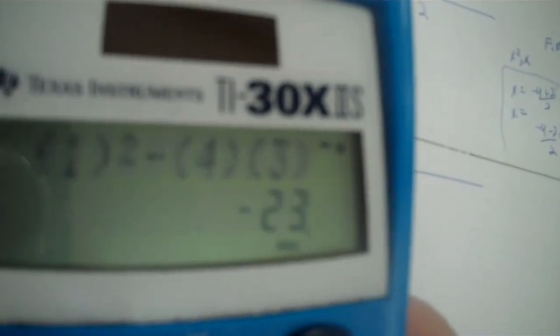So here's my abc. Opposite of positive 1 is negative 1. b squared is 1 to the second minus 4, 3, and 2. And a here is 3. On the bottom, 2 times 3 is 6. Enter that in: 1 to the second minus 4, 3, 2.